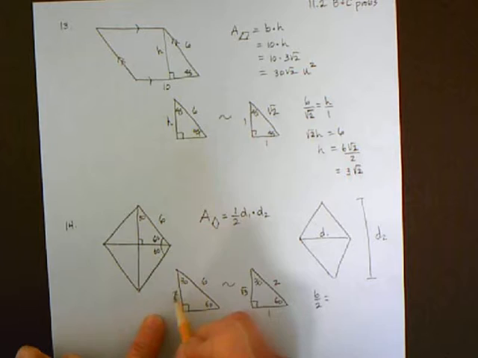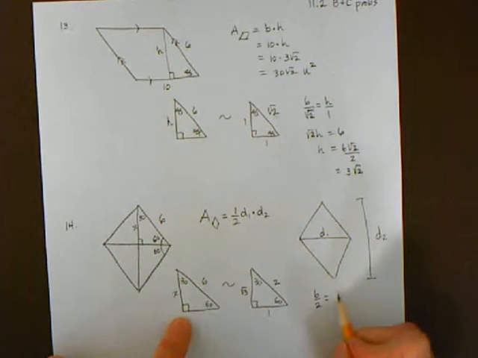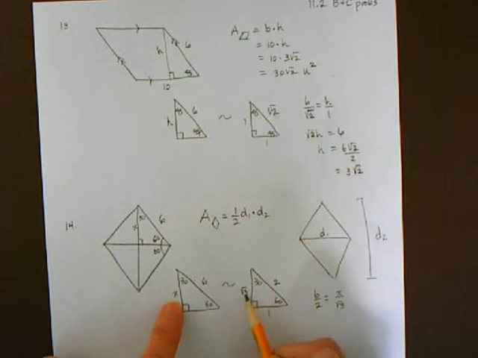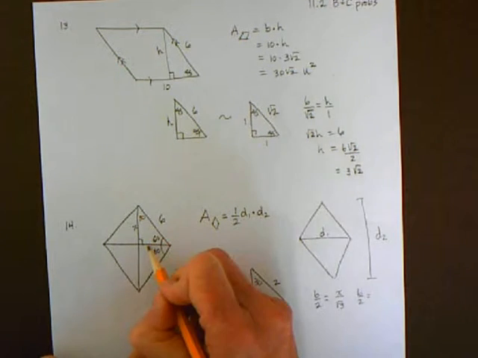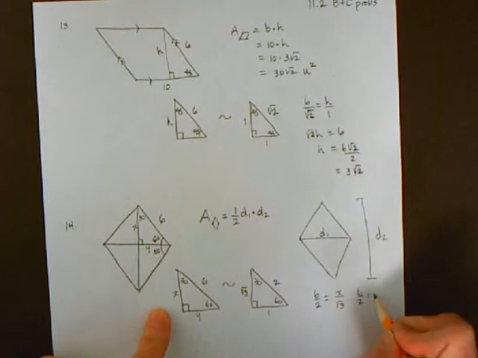I'll call this x. All right, so 6 to 2 is equal to x over radical 3. Scale factor, the sides. And also, 6 to 2 is equal to, call this guy y here, y to 1.